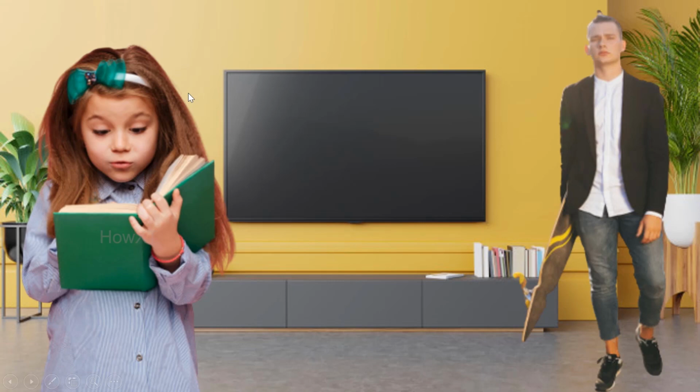So this is the easiest way you can remove the background, you can change the background, make your picture more realistic.